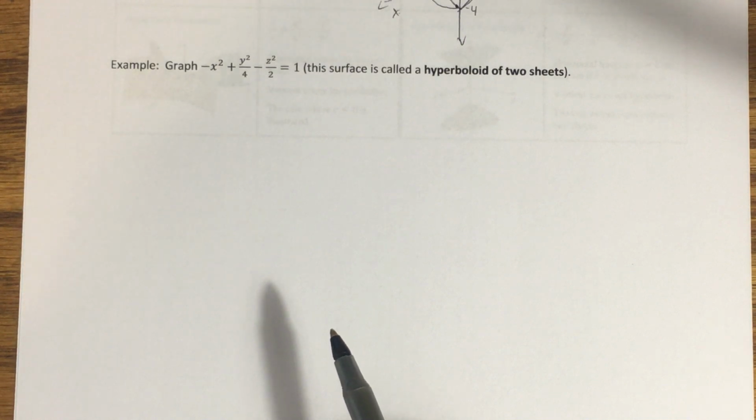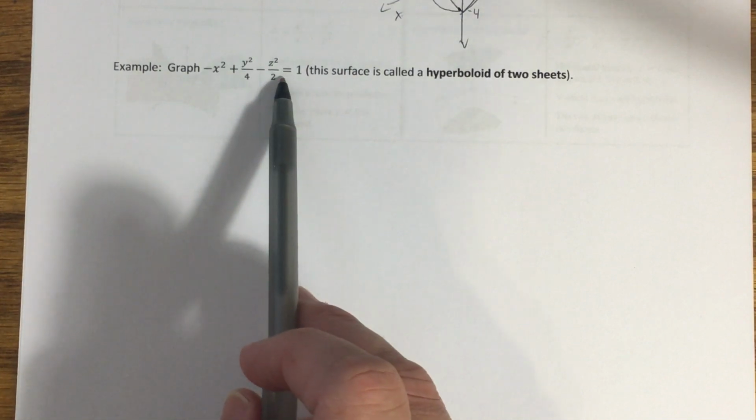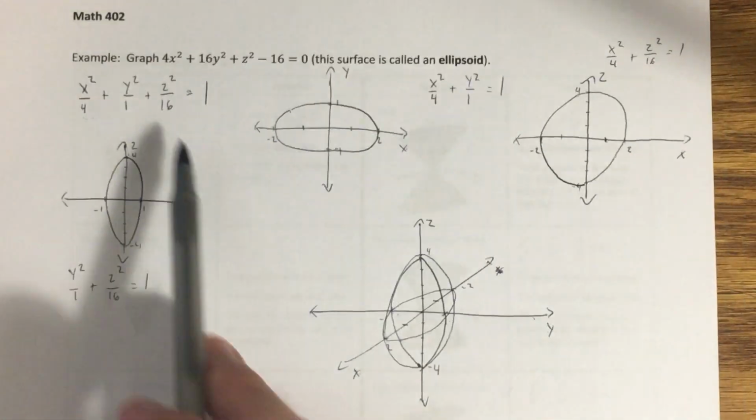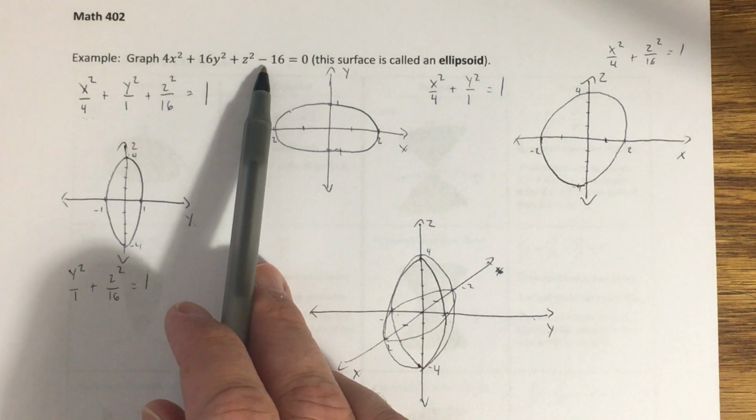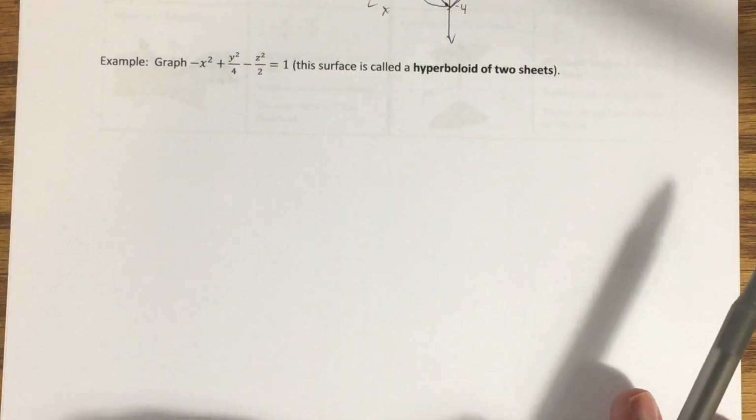And again, my approach is to not dump a ton of time into finding those traces where x, y, or z are equal to something other than 0. Typically, it's enough for our purposes to just look at the coordinate planes themselves. So this equation is already in that kind of standard form that I want it to be in. Compare that to the ellipsoid case where I had to divide everything by 16 first and add that constant over. This is the way that I want it to look.